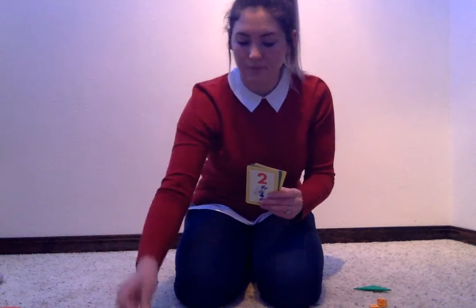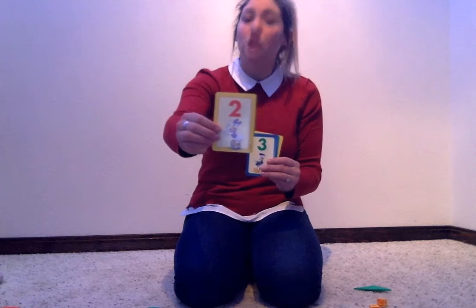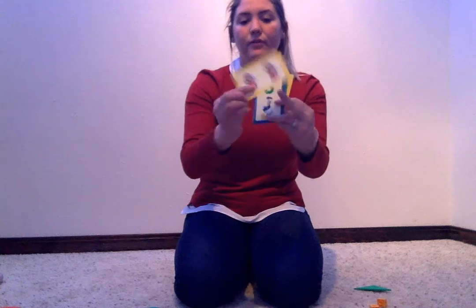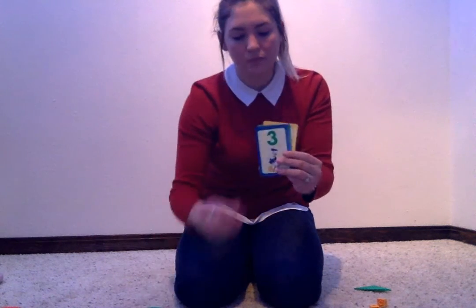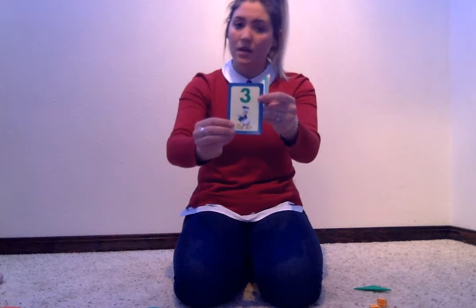Here's a big Mickey. For our next one, here's 2, number name 2, number symbol, just like that. And we have 1, 2 cars. For 3, number name 3, number symbol, just like this. And on the back, we have 1, 2, 3 Mouseketools.